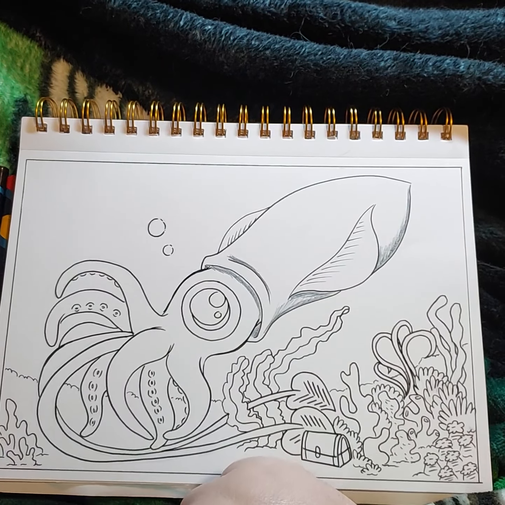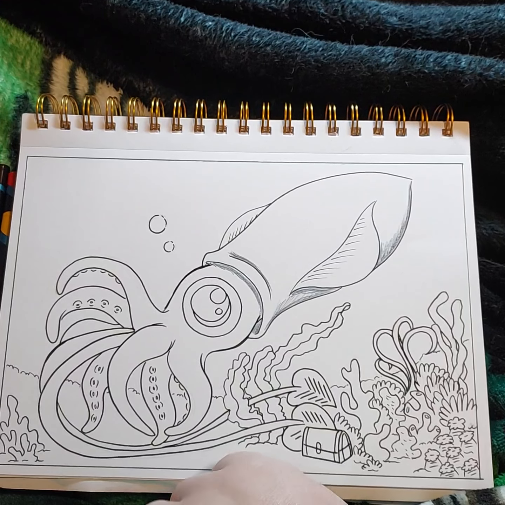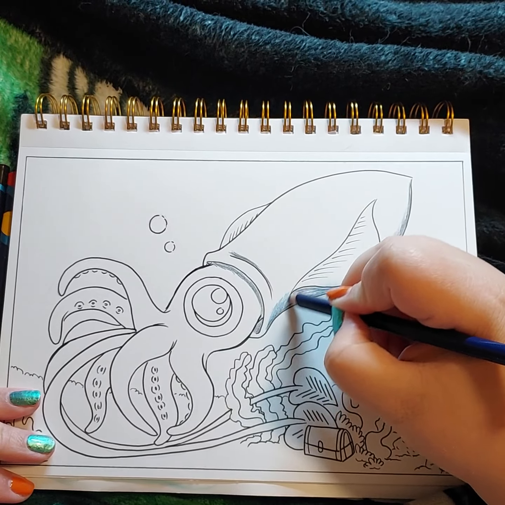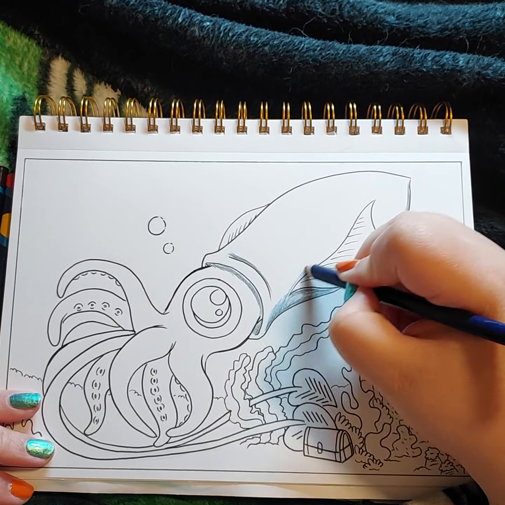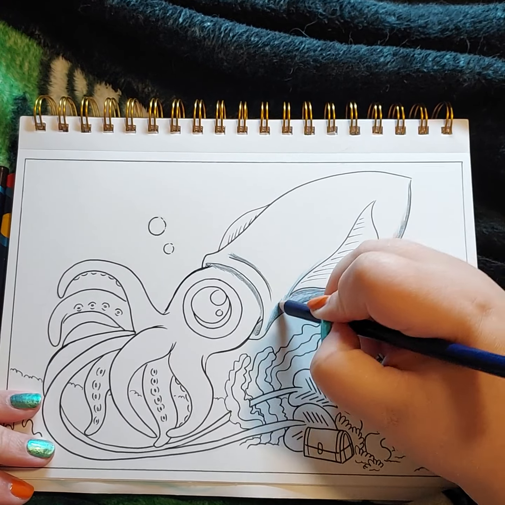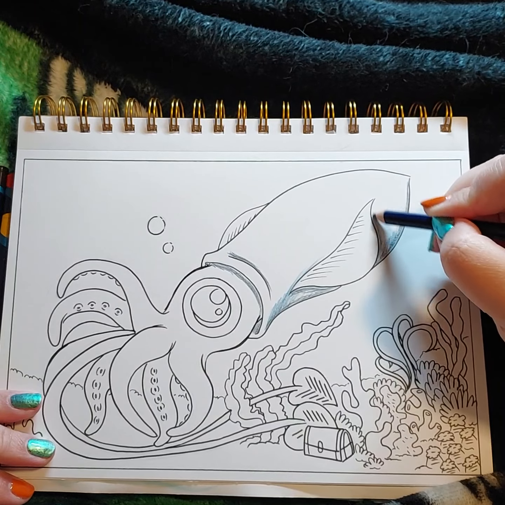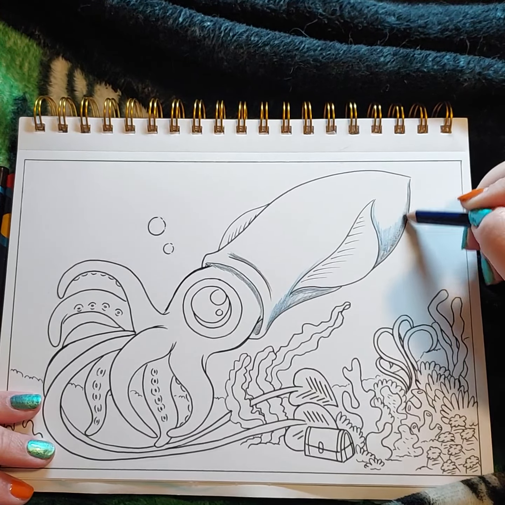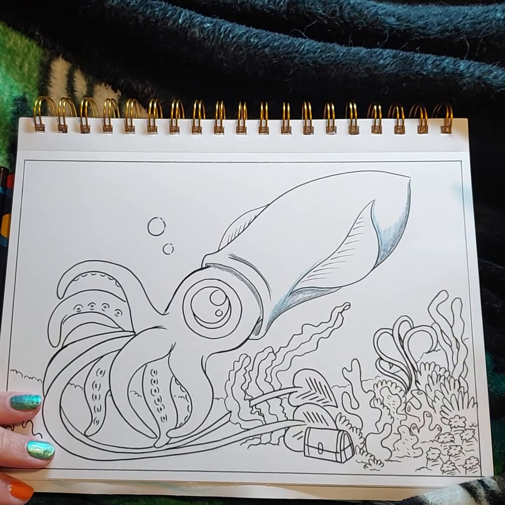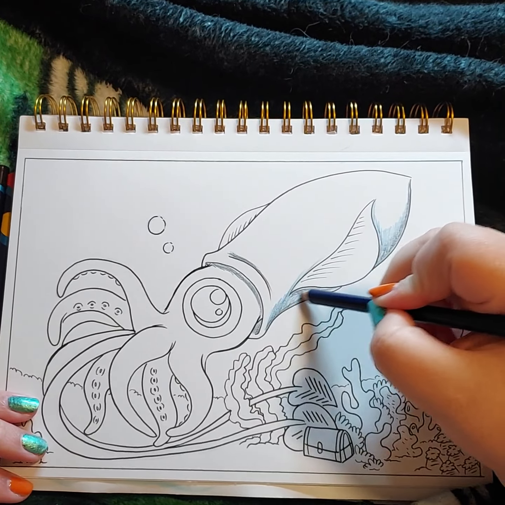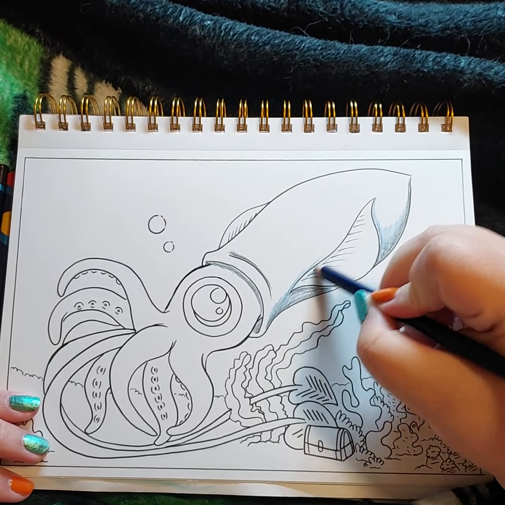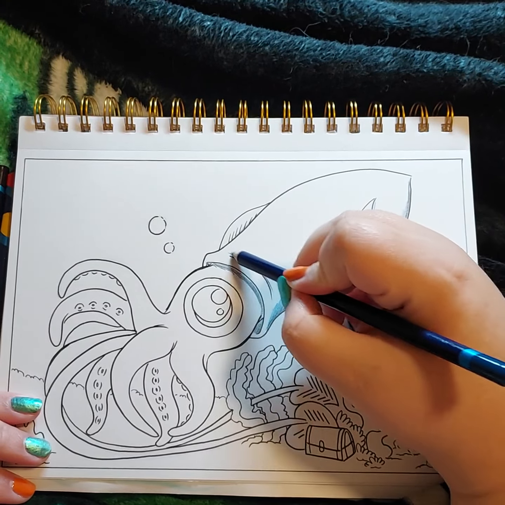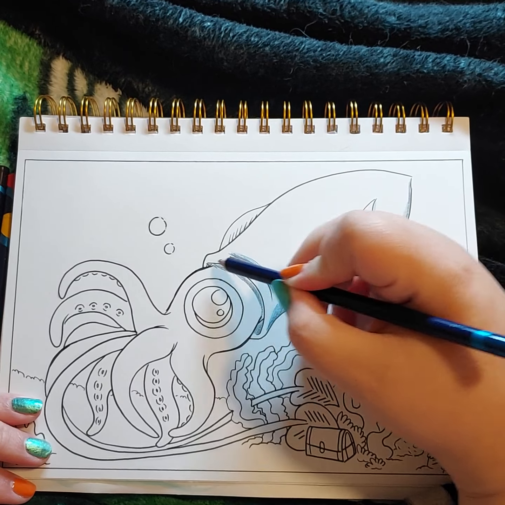Okay, let me switch over to a lighter blue for some more shading here. Making sure I'm in frame, not just weirdly out of frame. Okay.